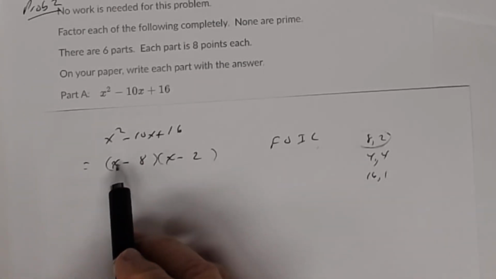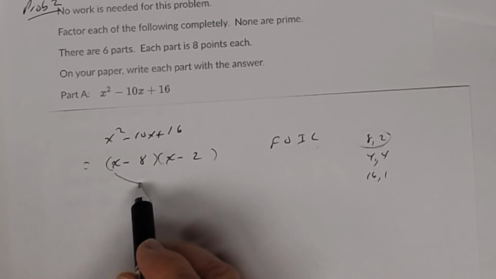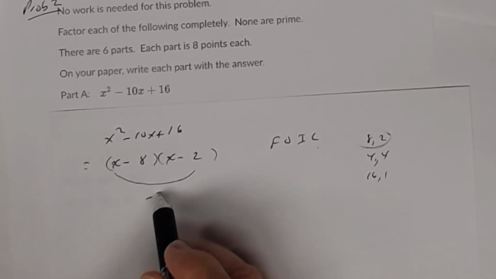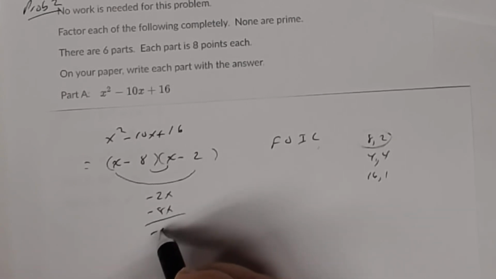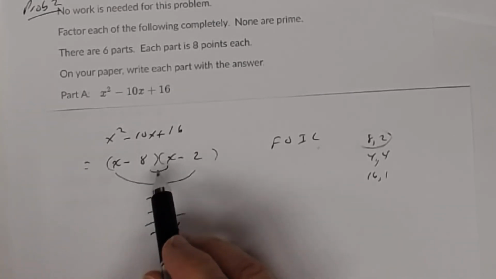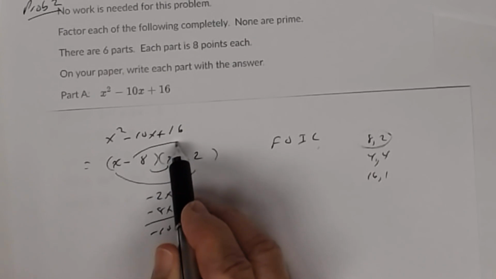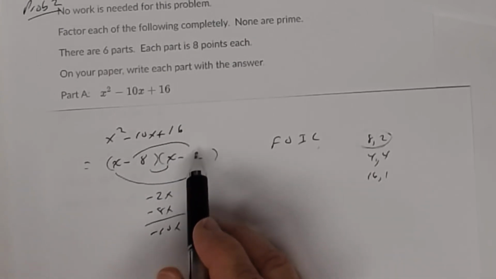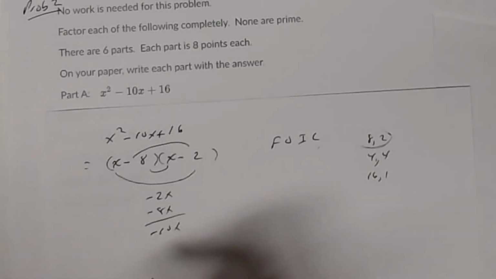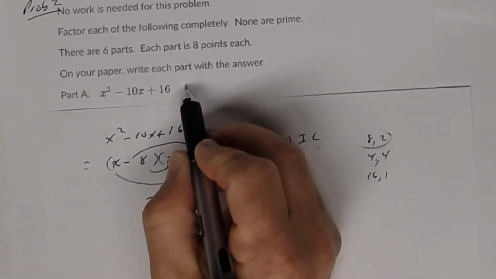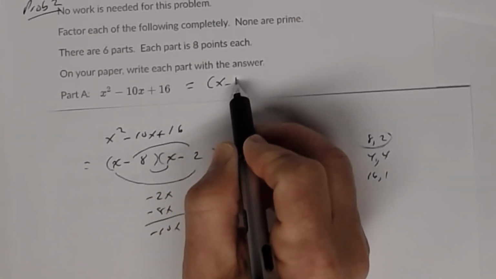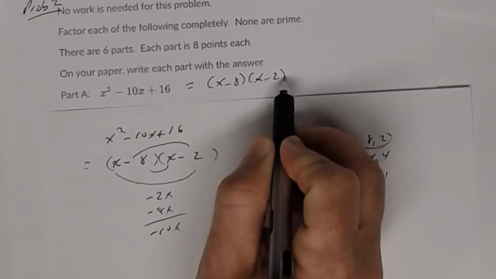So if you FOIL, you get x times x is x squared. The outer is a negative 2x. The inner is a negative 8x. And when I add them up, I get negative 10x, which is what I wanted. And then the last, a negative 8 times a negative 2 is a positive 16. So what I have here is correct. So the answer to the first one would be x minus 8 times x minus 2.